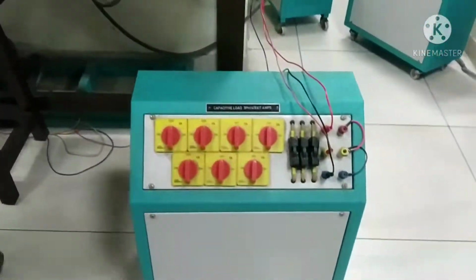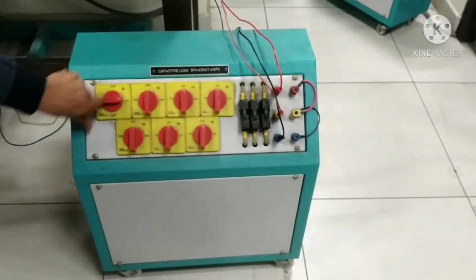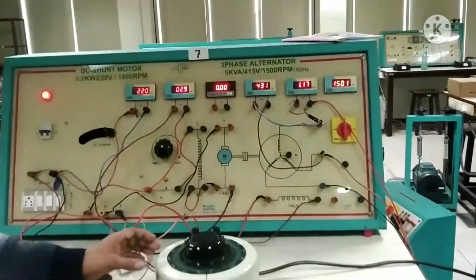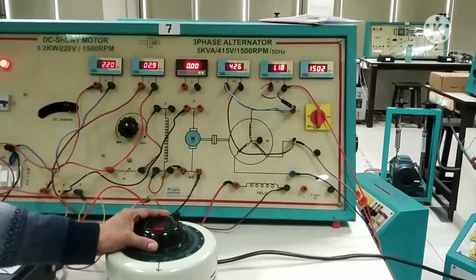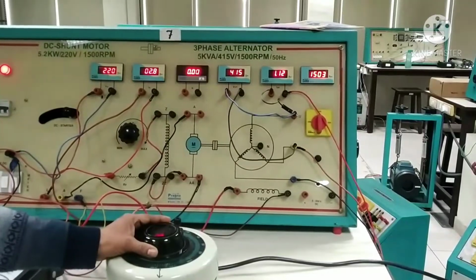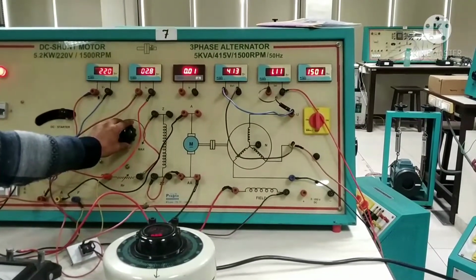Now we are going to increase the capacitive load and set the terminal voltage of the alternator to 415 volts, and now the speed is showing 1500 rpm.